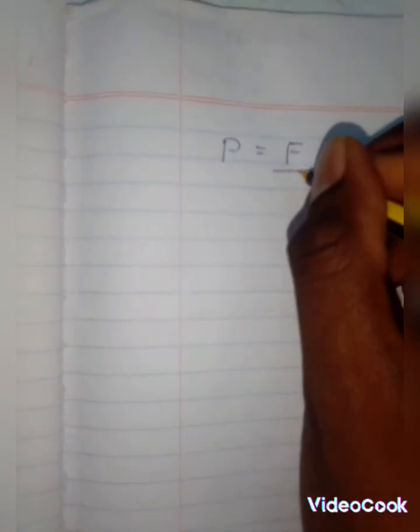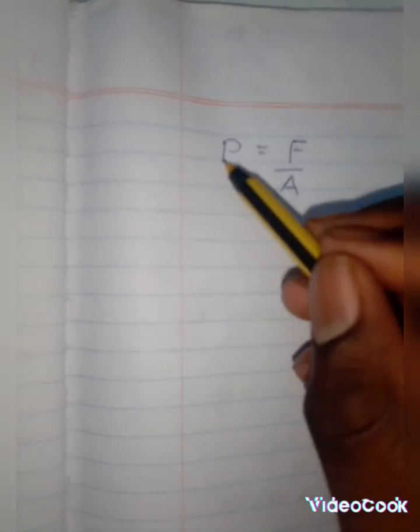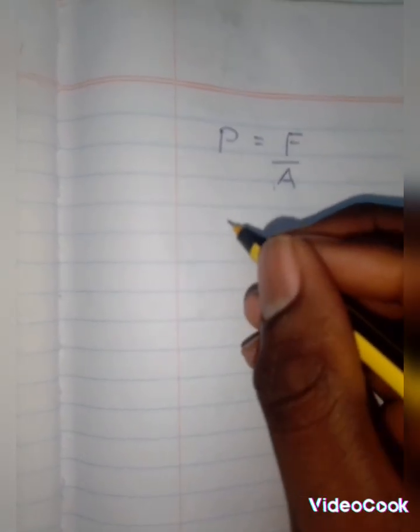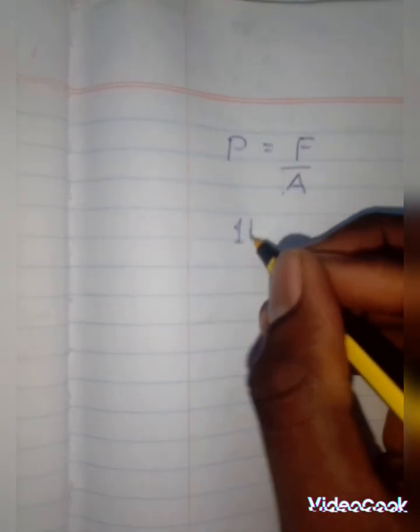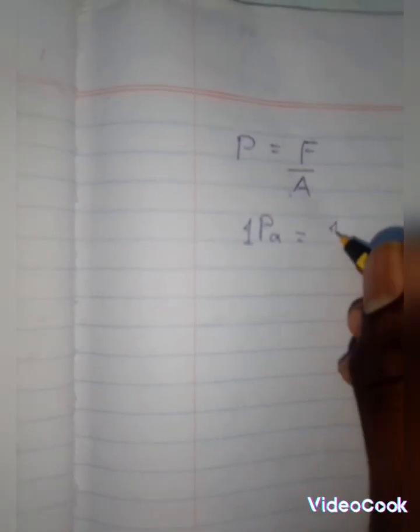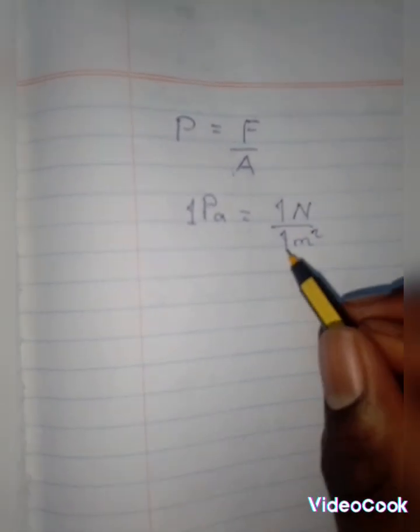Yo guys, so in this question we're being asked to derive the SI unit for pressure. Okay, we know that pressure is equal to force over area. So now here we're just going to substitute each of these for a unit of their quantity. Like for example, pressure is in Pascal, so therefore that's going to give us 1 Pascal is equal to force, which is 1 Newton, and area 1 squared meter.